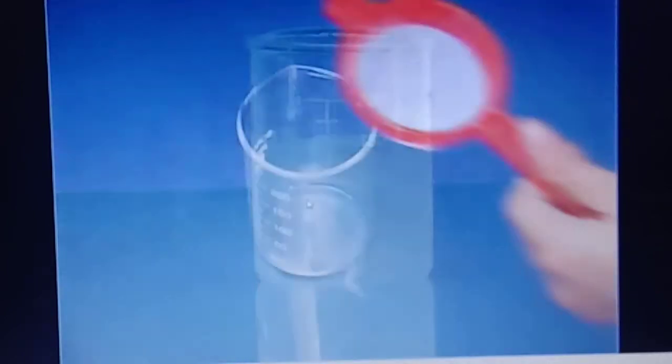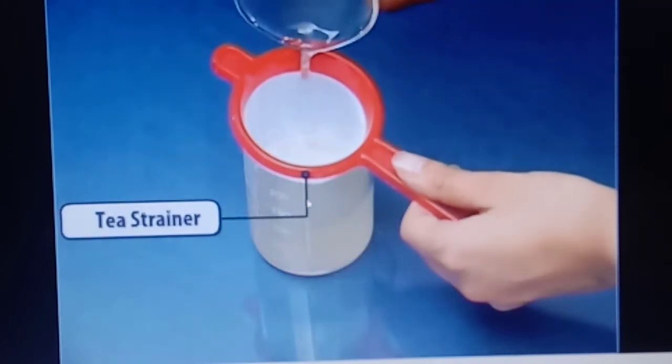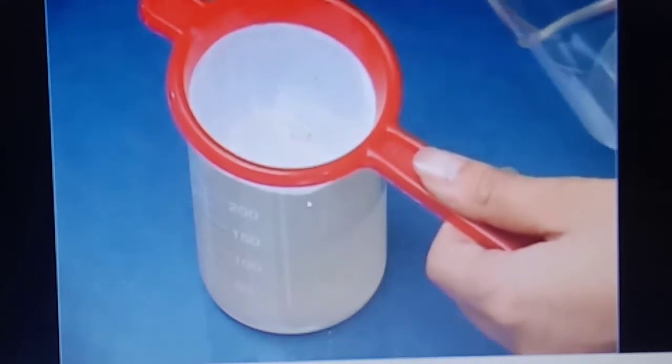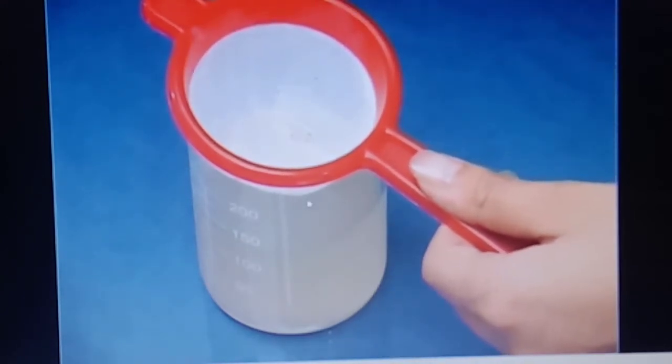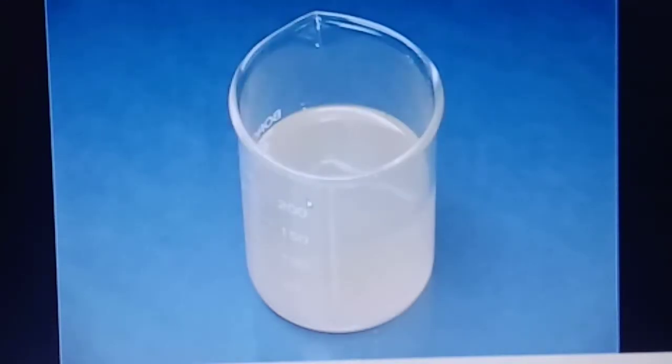As the next step, pour the decantate through a tea strainer. This is called filtering. Is it possible to get clean water after filtering the decantate with the tea strainer? No. The tea strainer is not able to filter the fine particles, as you see in the filtrate. It is not clear and contains mud. The water obtained is to be filtered with a fine cloth.